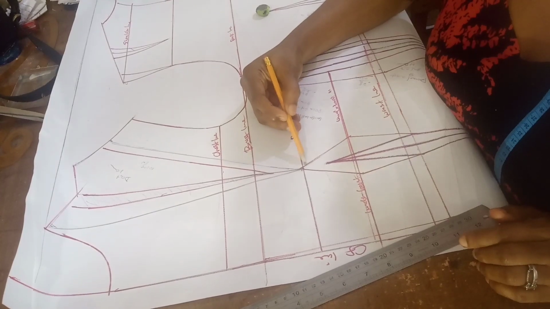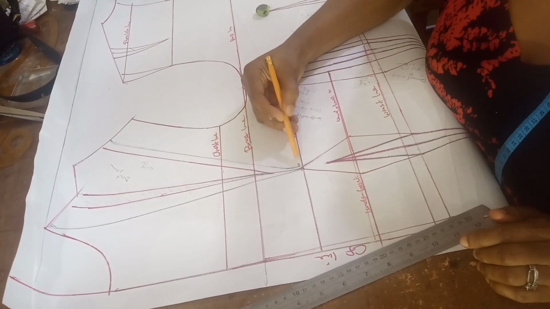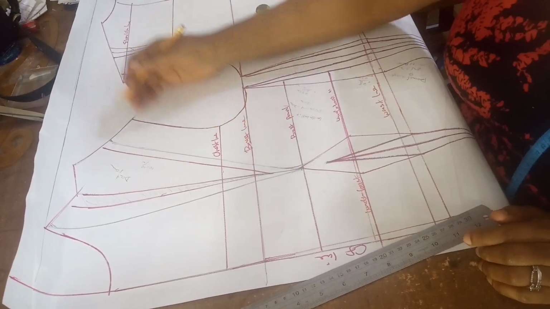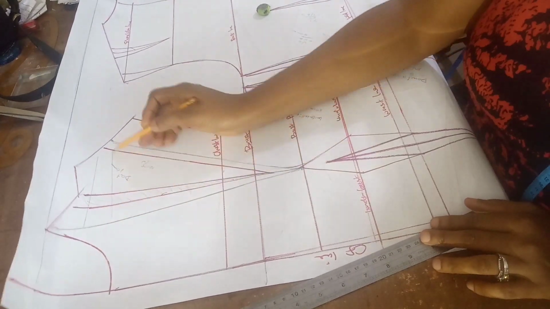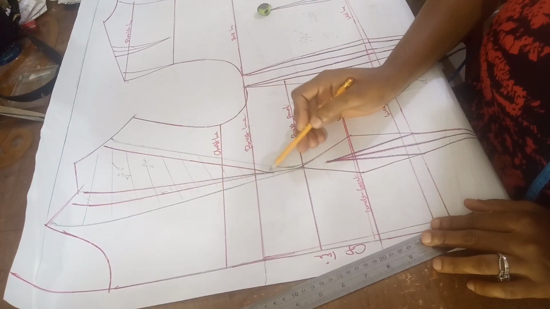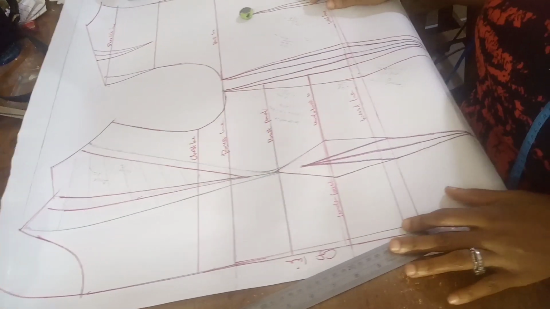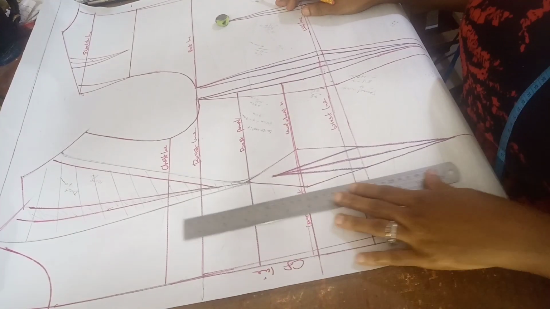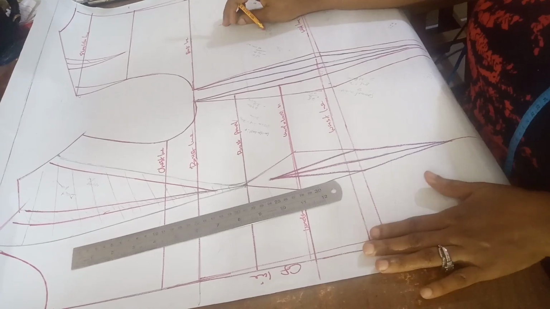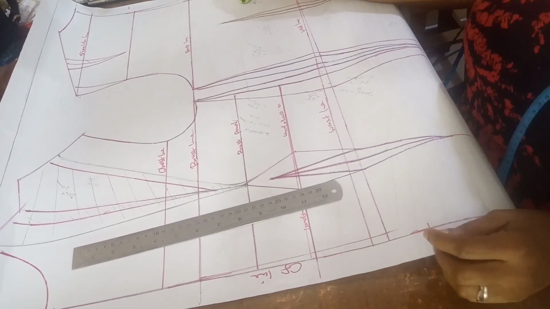So you can go ahead and blend in. So this is going to be taken out. So the shoulder dart is ready. The next thing we're going to do is to create the bustier styling.